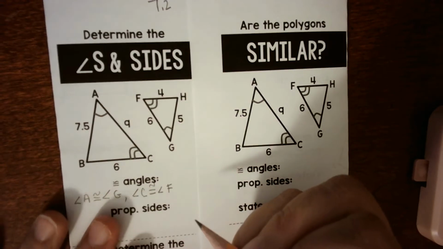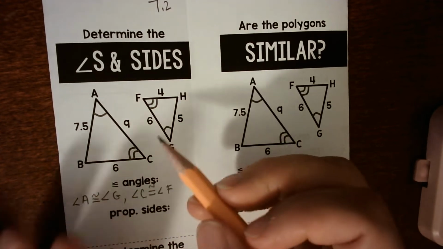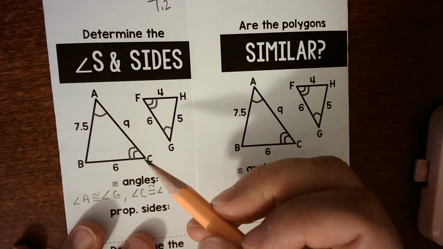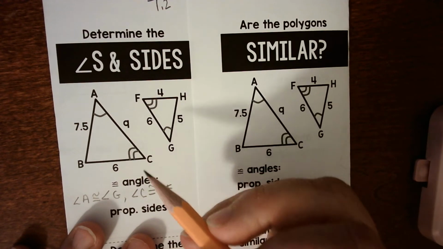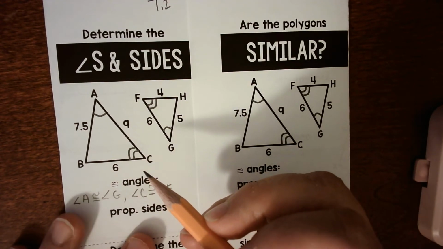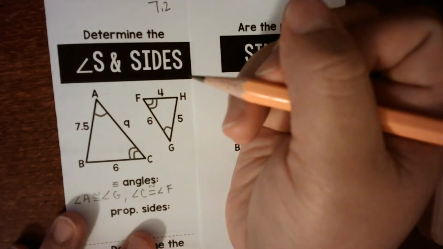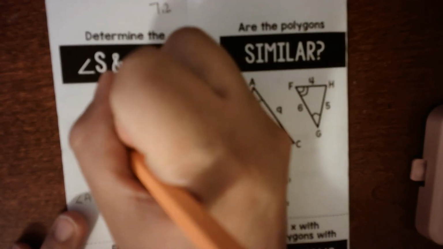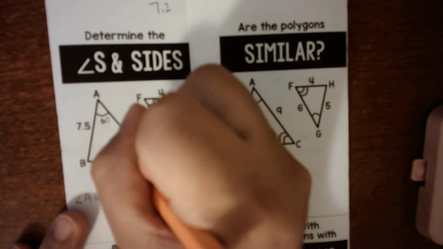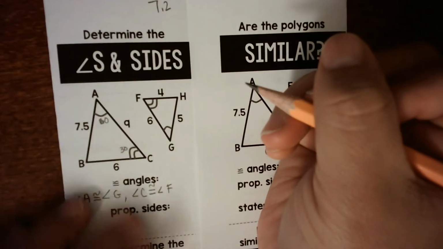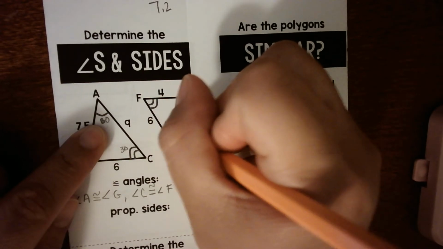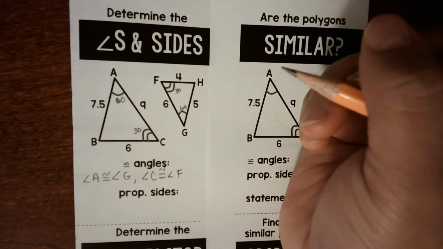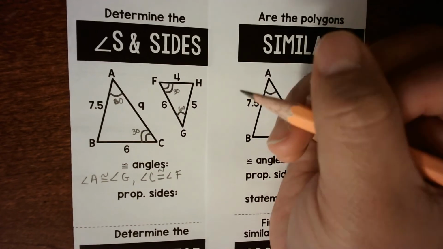The third angle does not have markings, so we tend to want to say that they're not congruent, but there is a theorem that says that if you have two that are congruent, the third one will have to be equal. So I'm just giving you an example. If this was 60, and this was 30, and I already know that these are congruent, 60 and 30, the angle that's left has to be 90.